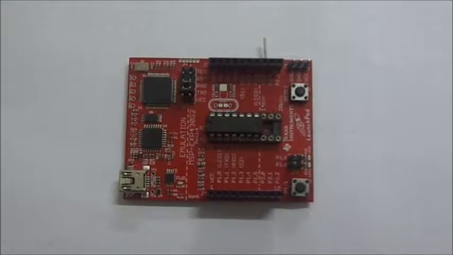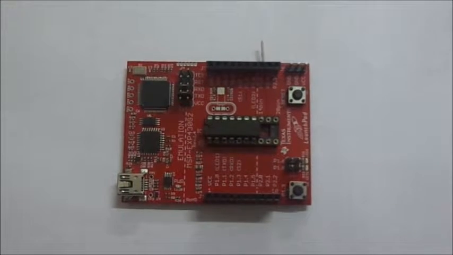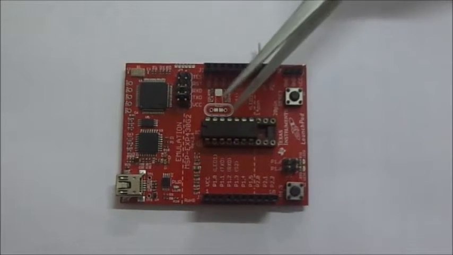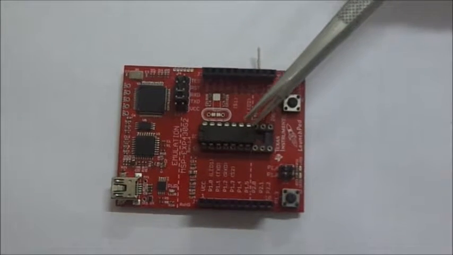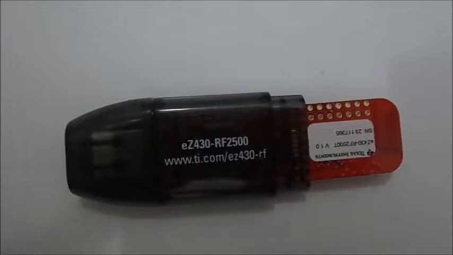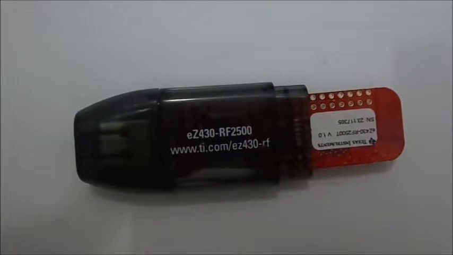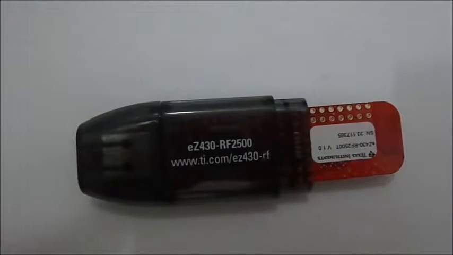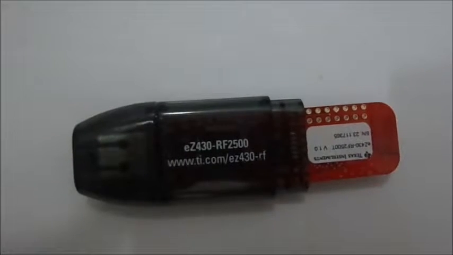To implement our project, we have used the MSP430 Launchpad along with the microcontroller MSP430G2012. And to develop the antenna for wireless transmission, we are using the eZ430-RF2500 wireless development tool.